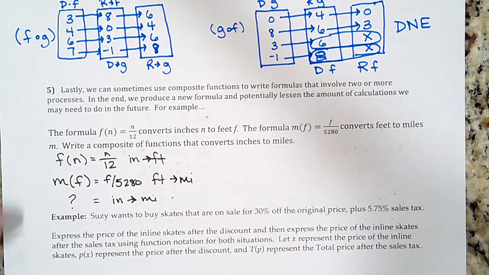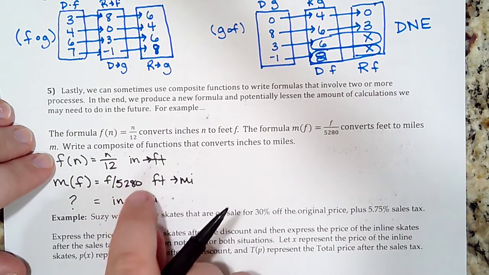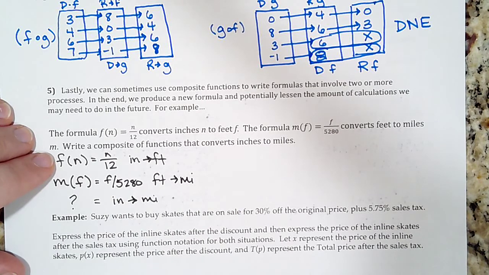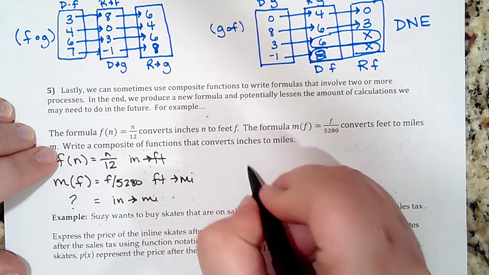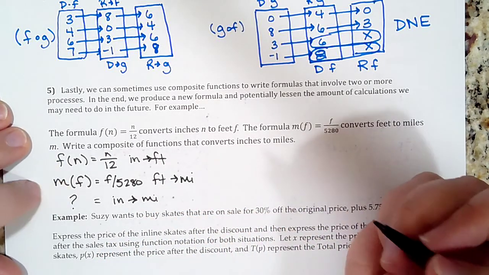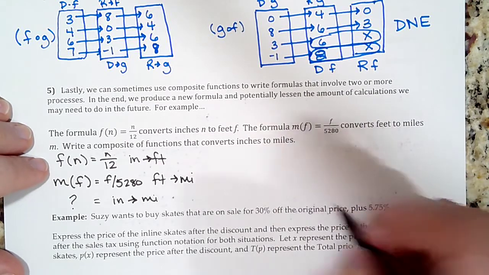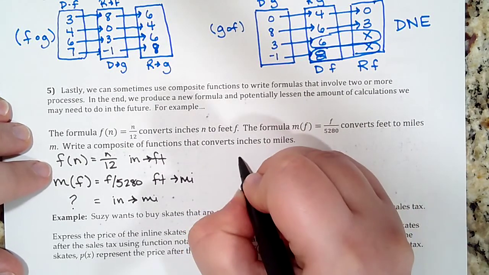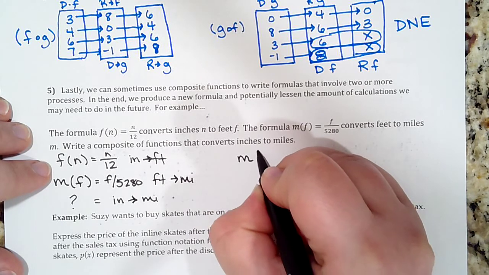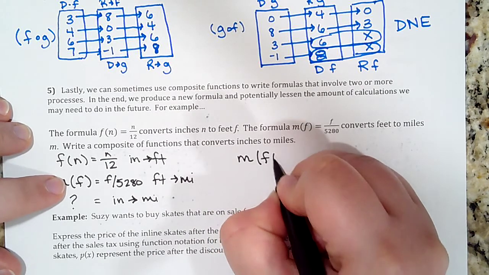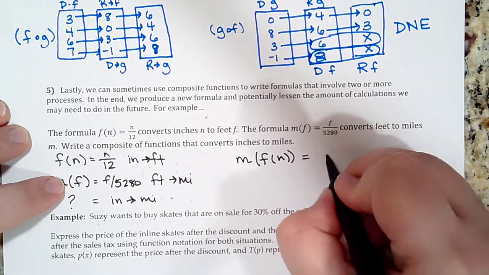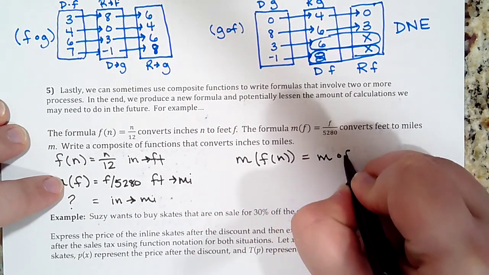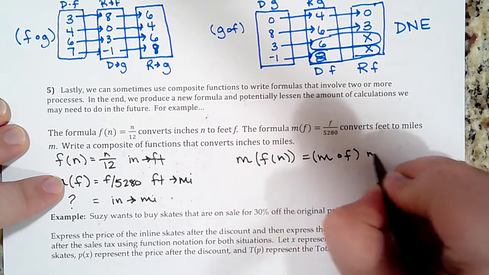If we look at this, it shows that we have to convert our inches first and then our miles. So, looking at our 2 functions that we have here, we're going to need to do f of n first and then m of f. So a function for this would be m of f of n. Or, using our new notation, m of f of n.